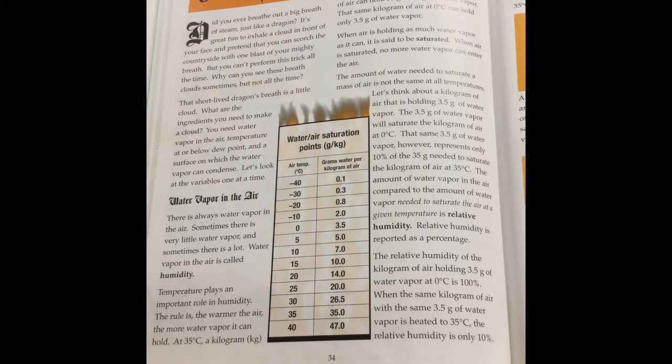Let's think about a kilogram of air that is holding 3.5 grams of water vapor. The 3.5 grams of water vapor will saturate the kilogram of air at 0 degrees Celsius. That same 3.5 grams of water vapor, however, represents only 10% of the 35 grams needed to saturate the kilogram of air at 35 degrees Celsius. The amount of water vapor in the air compared to the amount of water vapor needed to saturate the air at a given temperature is relative humidity. Relative humidity is reported as a percentage.